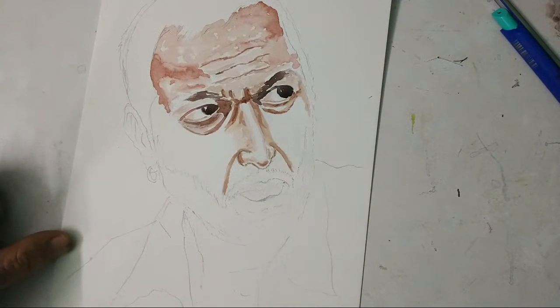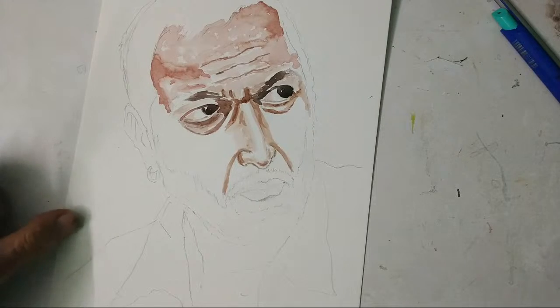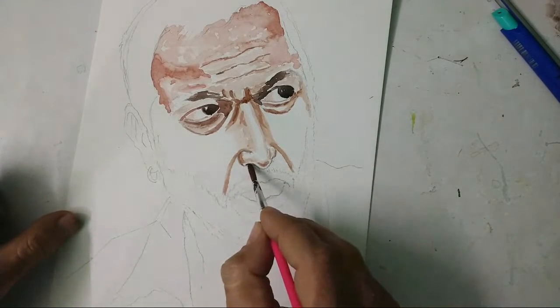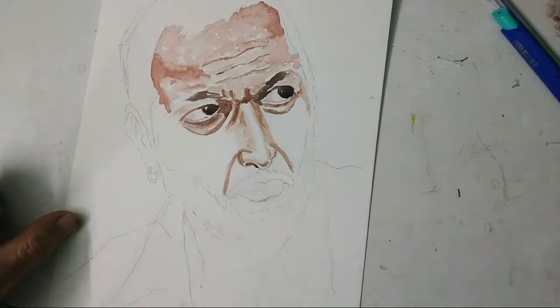Now the lower part of the face, under the nose, the nostrils have to be done. So this lower part of the nostril will be kept dark.